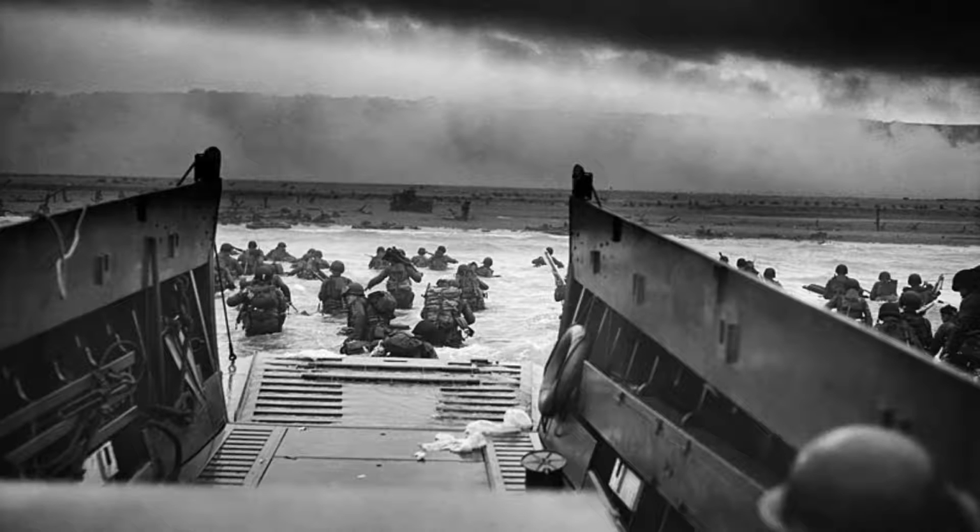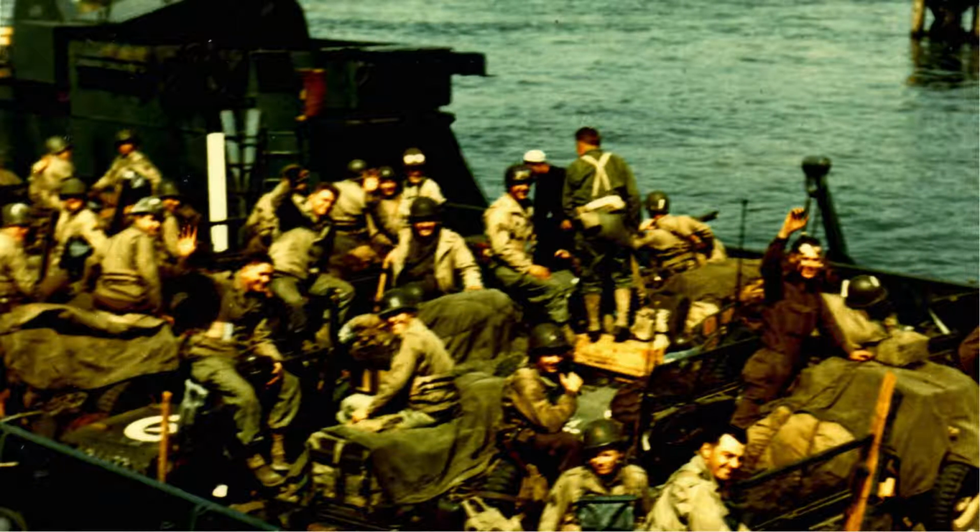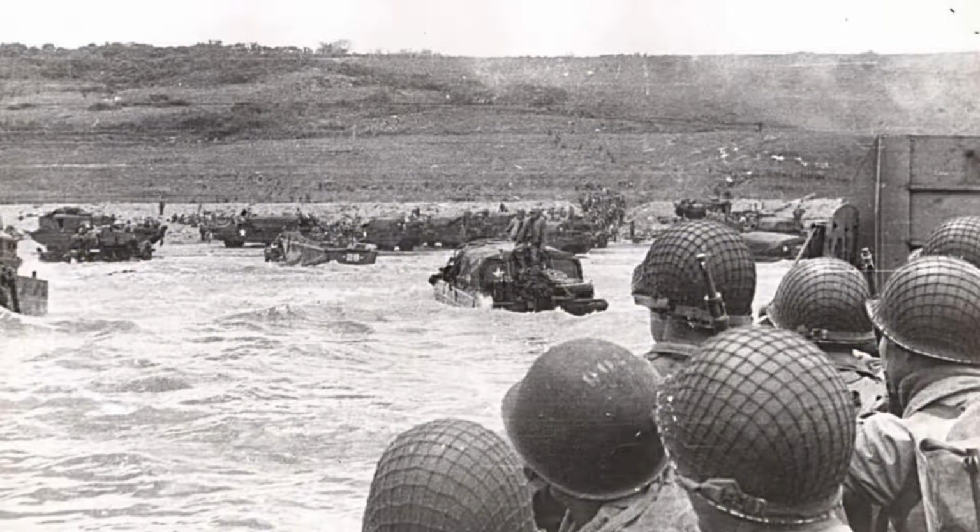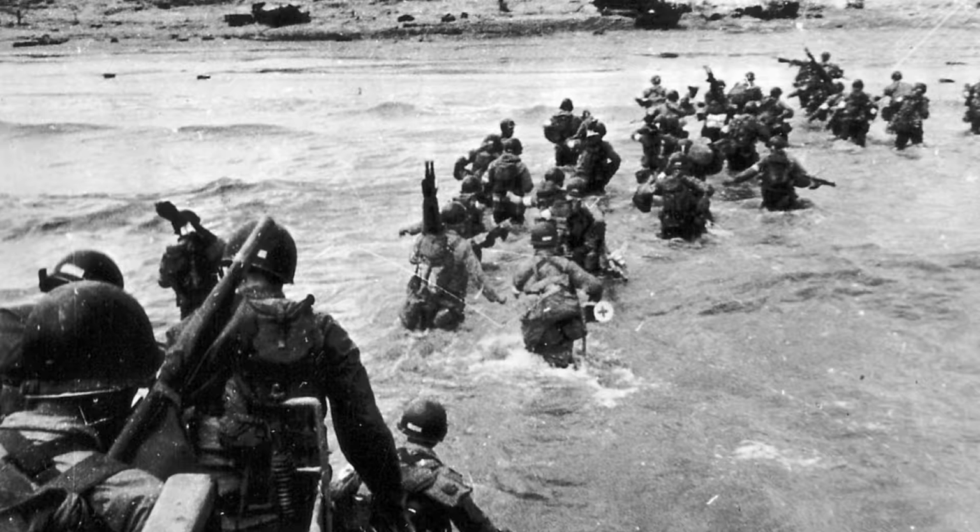Allies Operation Neptune and Overlord. This was the overall Allied strategy for the invasion of Normandy. It involved a two-pronged approach. The first prong was Operation Neptune, which was the naval part of the operation and involved a massive fleet of ships, transporting troops and supplies to the Normandy beaches.